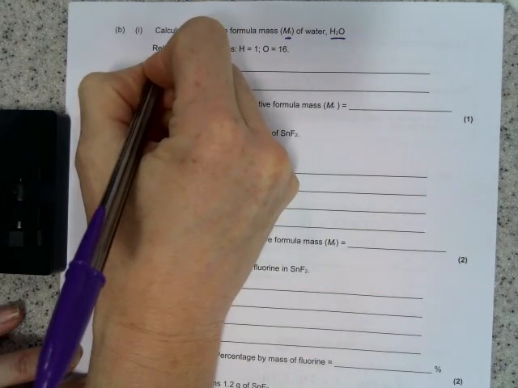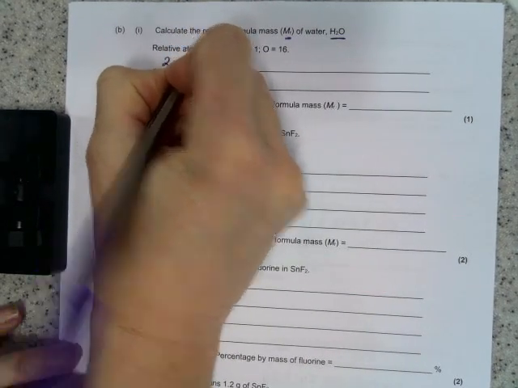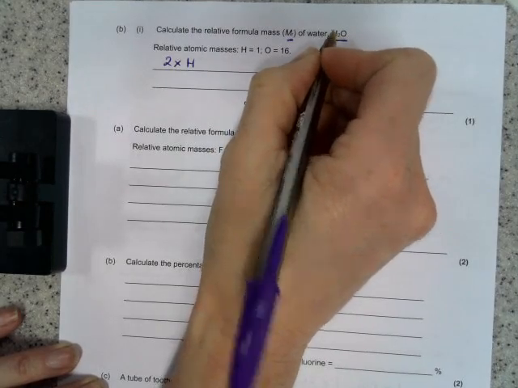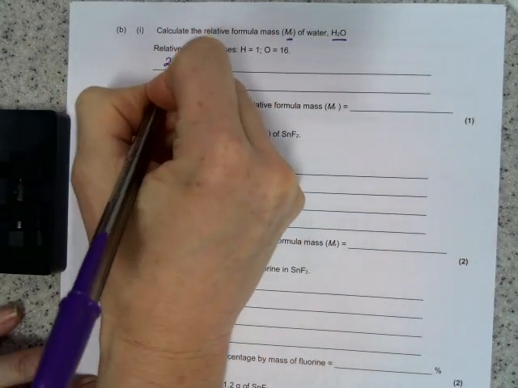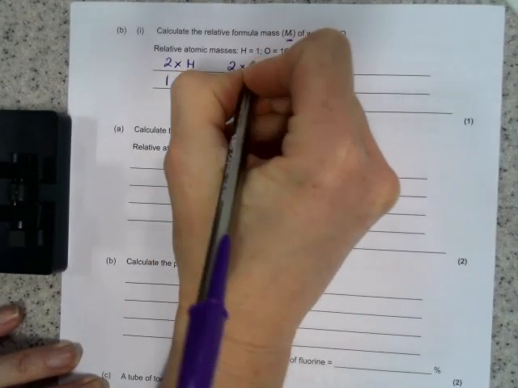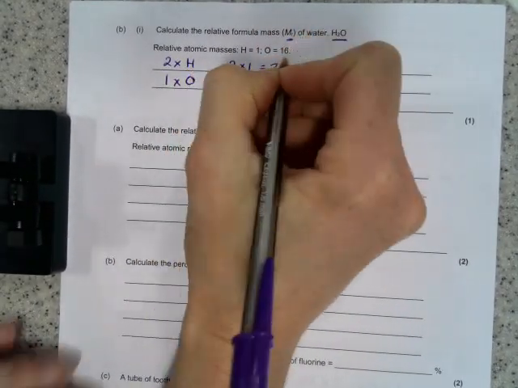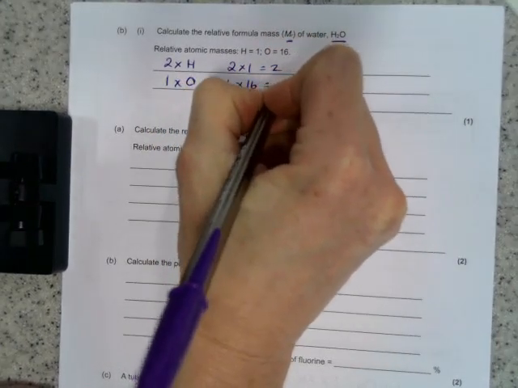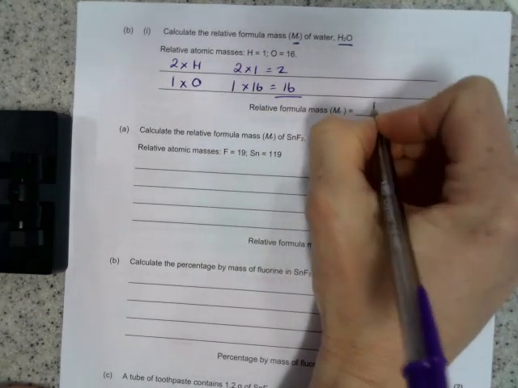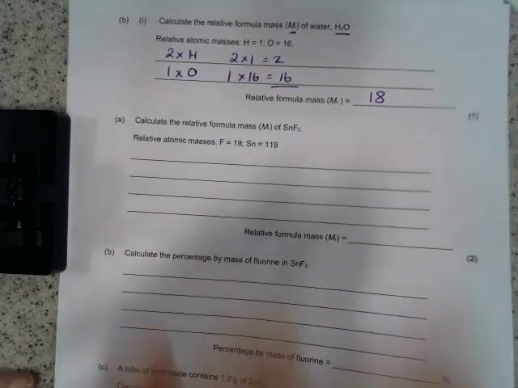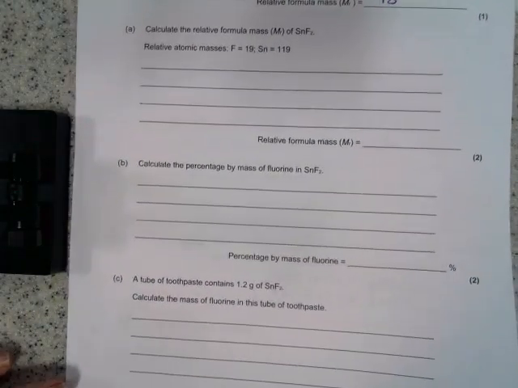So I've got 2 times H, because the number after it is only related to the letters before it. And I've got 1 times O. So that means I've got 2 times 1, which is 2, and 1 times 16, which is 16. I add them together, and that gives me 18. Okay, so I've done exactly the same procedure for this question as I did for the other ones.